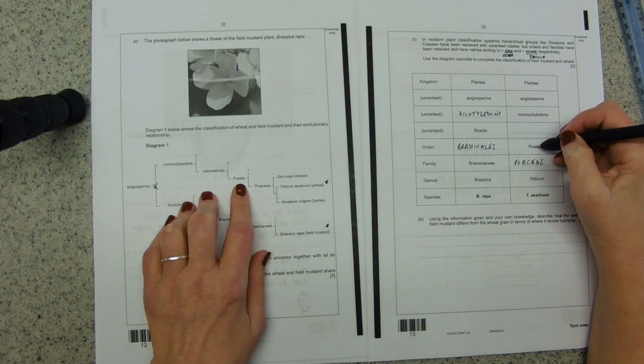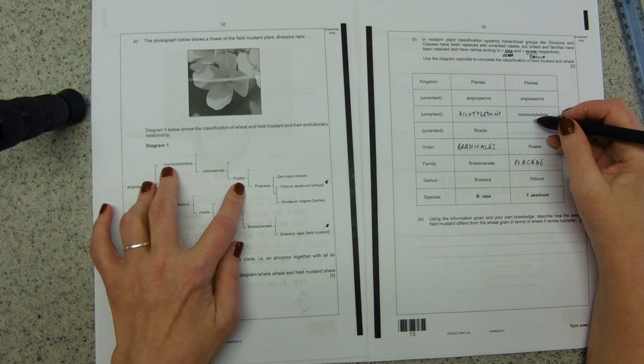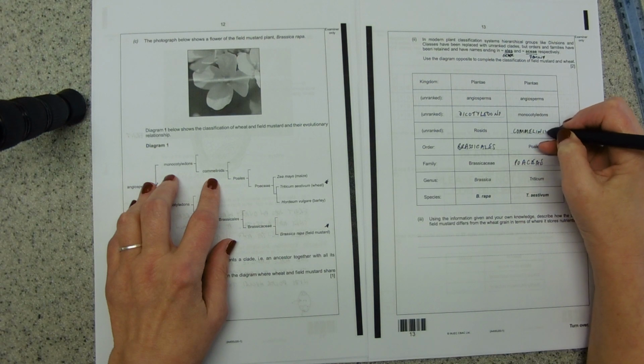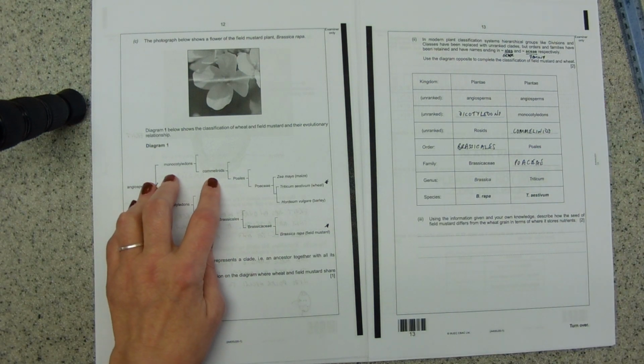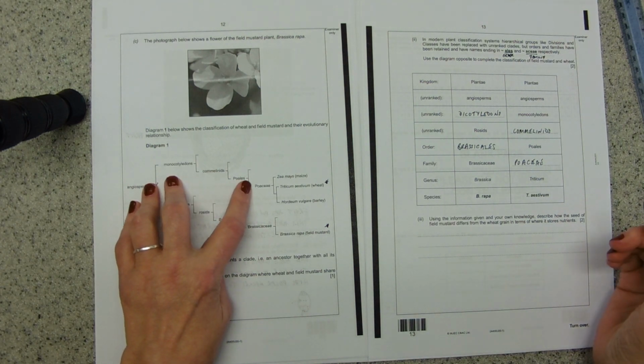And we've got Poales, and then unranked, between monocotyledons and Poales, commelinids. So that looked a lot more complicated than it actually was. You're just reading straight from a diagram and copying it across.